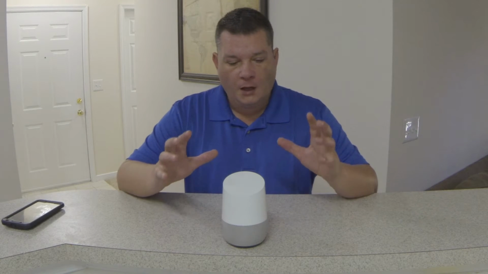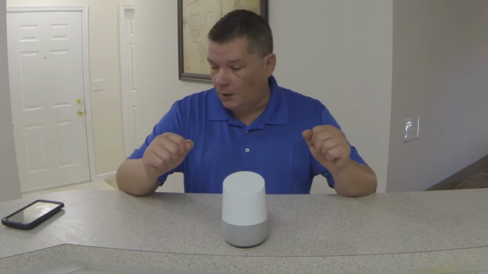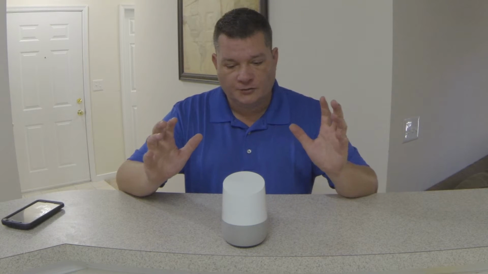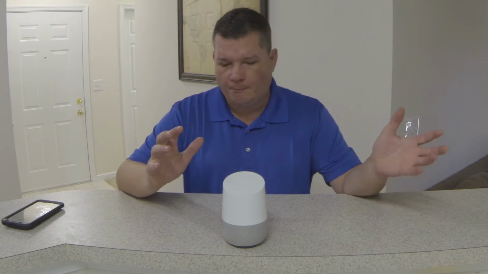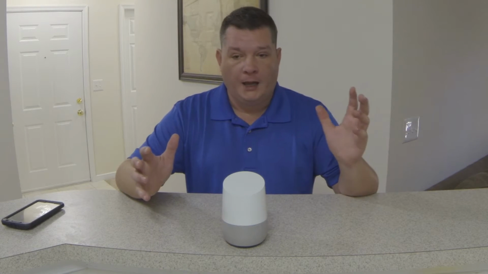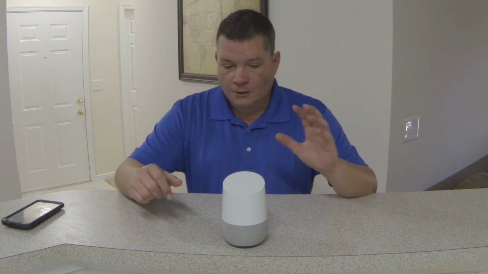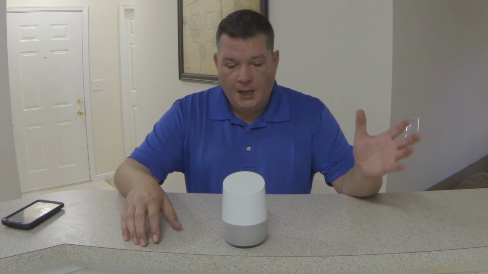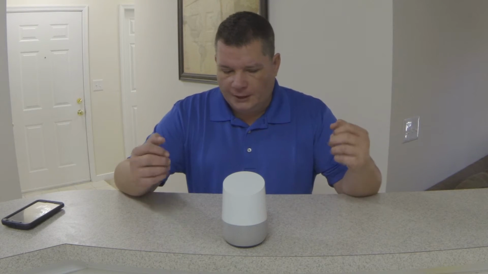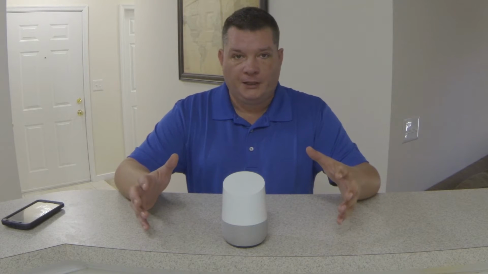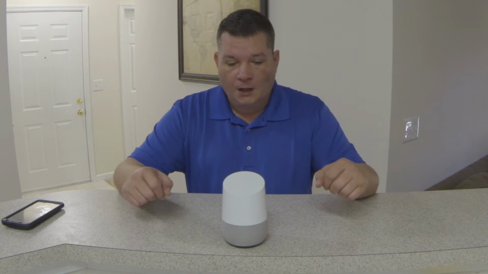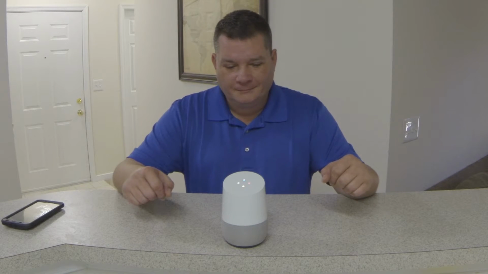Google Home voice activated speaker. It can do a lot of things. Setup is really easy, so I've skipped that part. Basically you just plug it into the wall and it will tell you what to do after that. Getting a feel for the device is what this video is about. So for example, okay Google, what can you do?